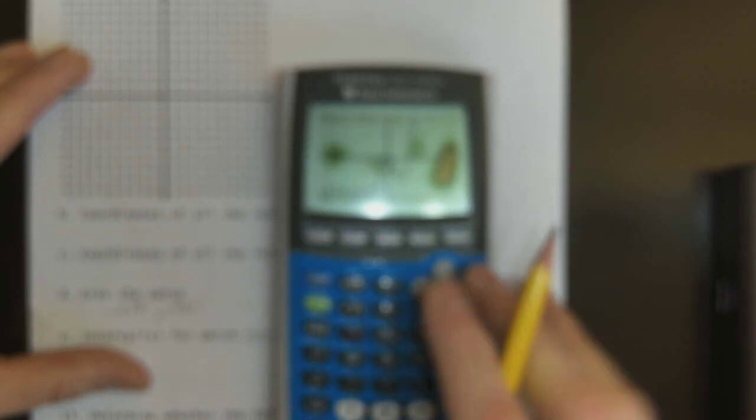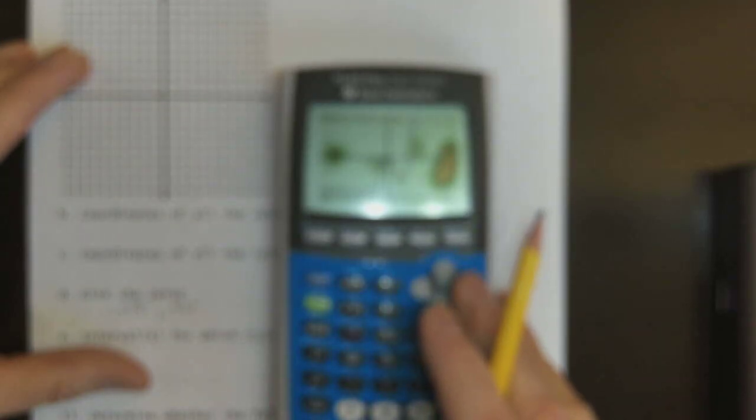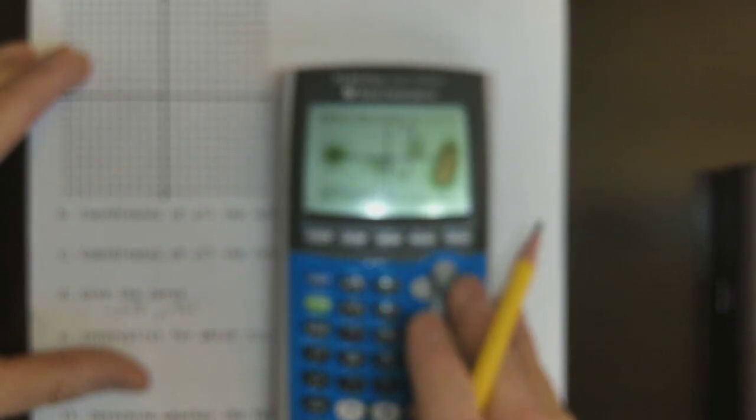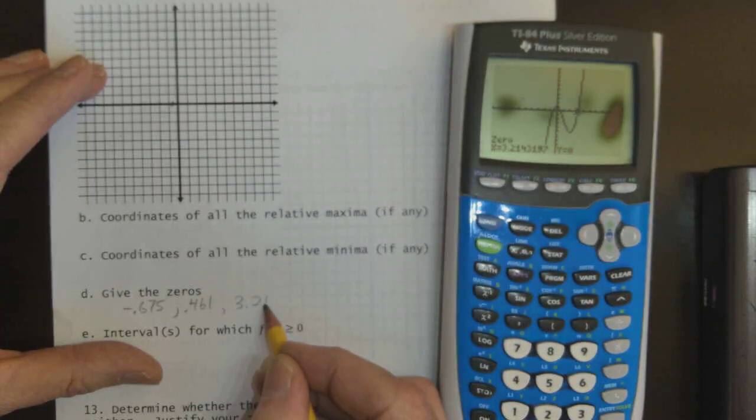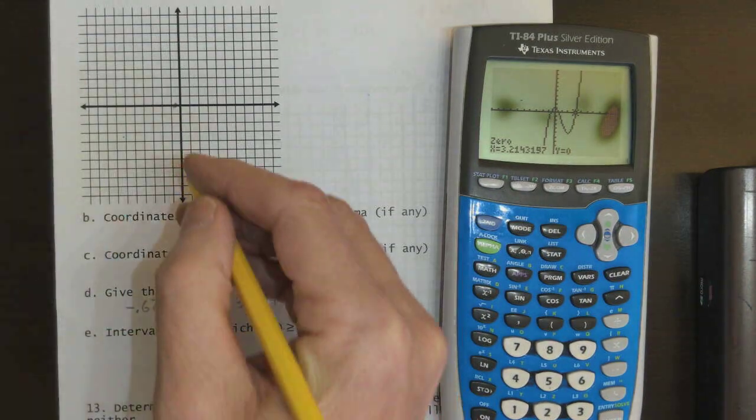Now I want to go for this one. Enter, enter, enter, 3.214. 0.461 is right around there, and 3.2 is right there.